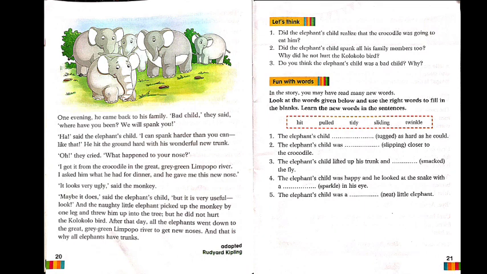"Look," and the naughty little elephant picked up the monkey by one leg and threw him up into the tree. He did it using his new trunk. See, as an example he is showing, but he did not hurt the colo bird. He was not ready to hurt the colo bird.